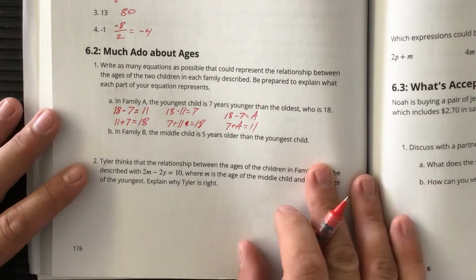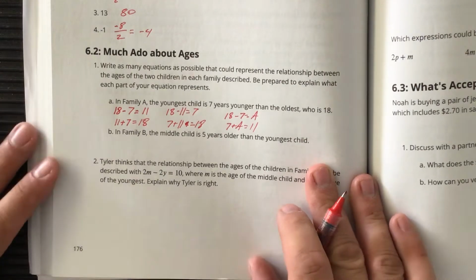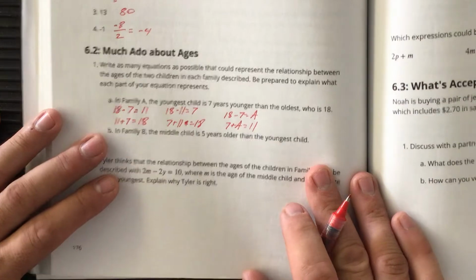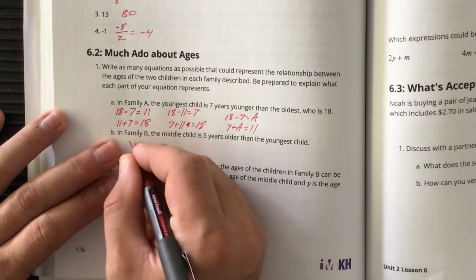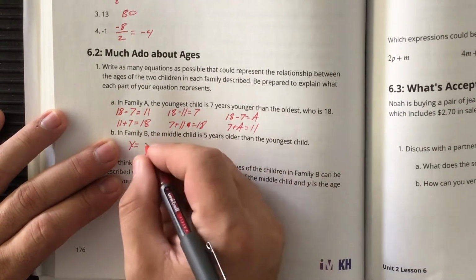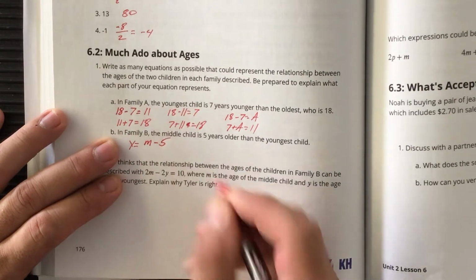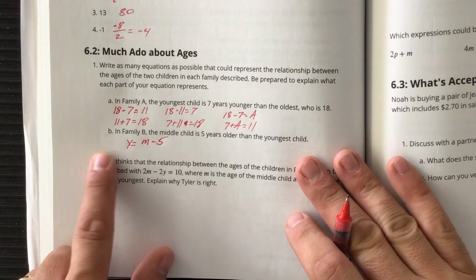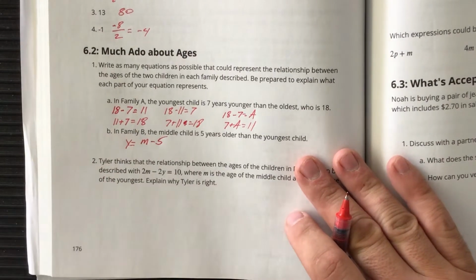Okay, how about the second one? Middle child is 5 years older than the youngest. So if I subtract 5 from the middle child, I'll get the youngest. So Y represents youngest here, M represents middle child.